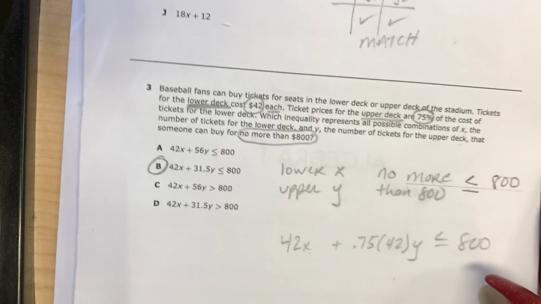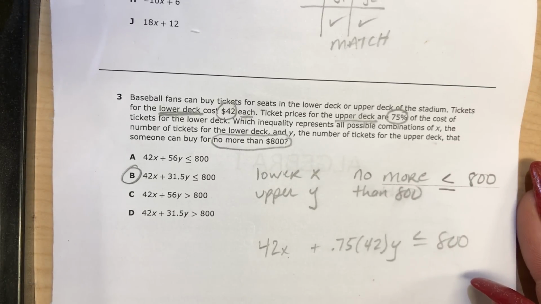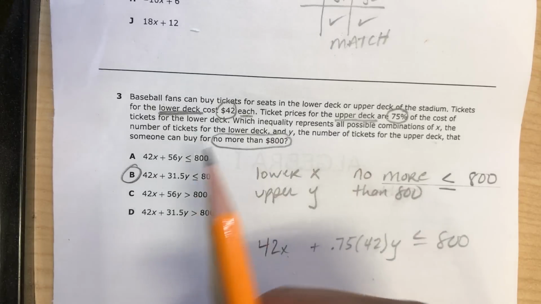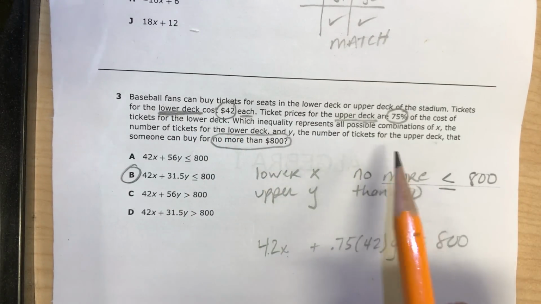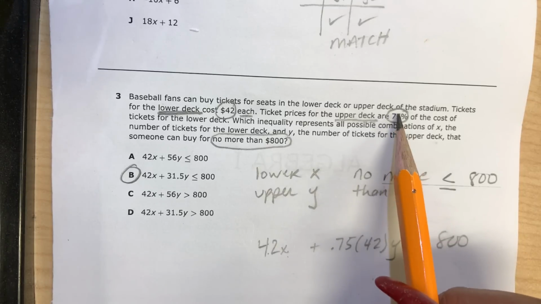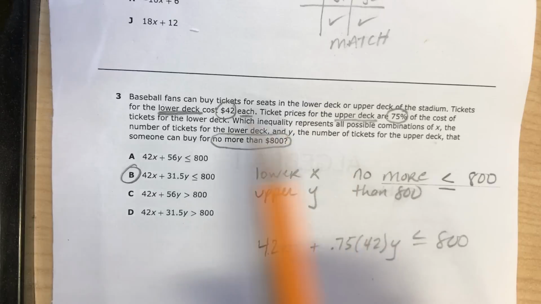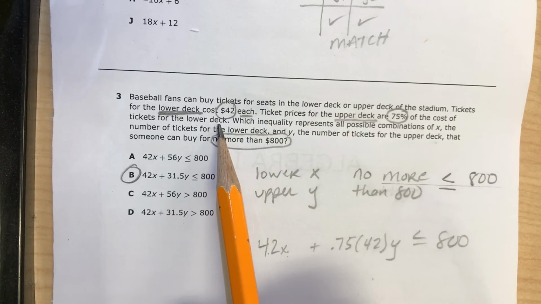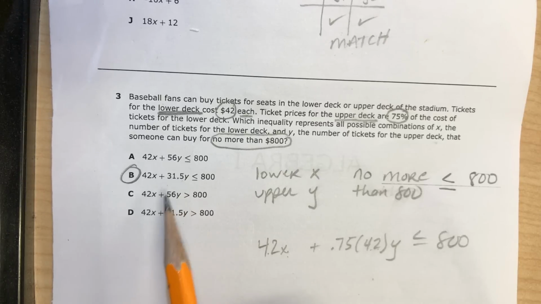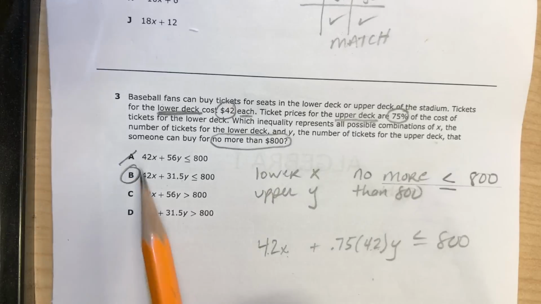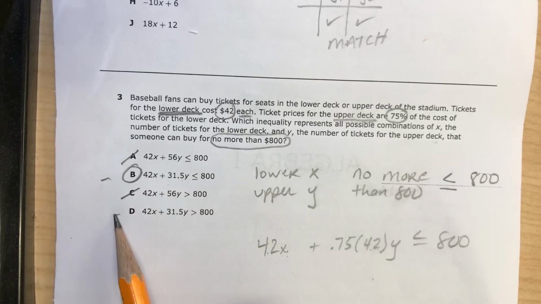Number 3. It's already been worked out, so hopefully you've read the question, but it does say that the lower deck is $42 each, so that's 42x. And then it says that the upper deck is 75% of the lower deck. So you have to do 0.75 times 42, which gives you 31.5. The answer is not A or C, leaving it B or D.